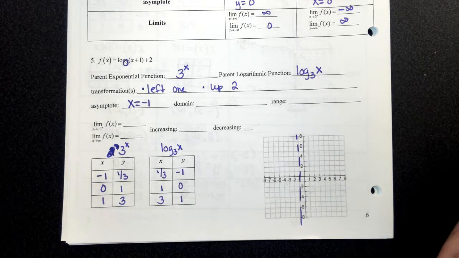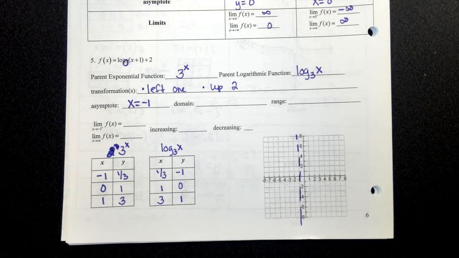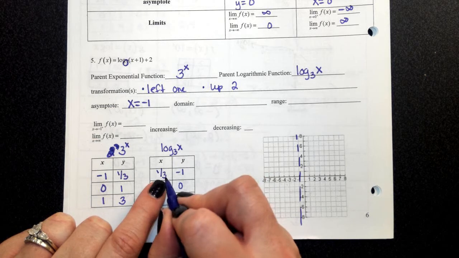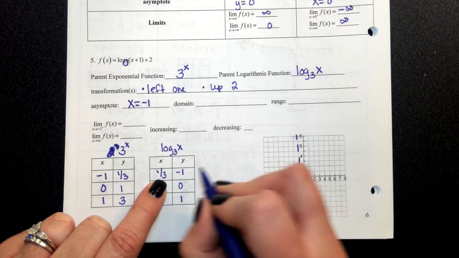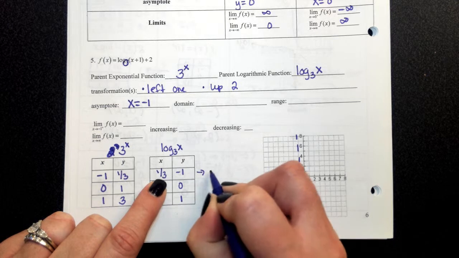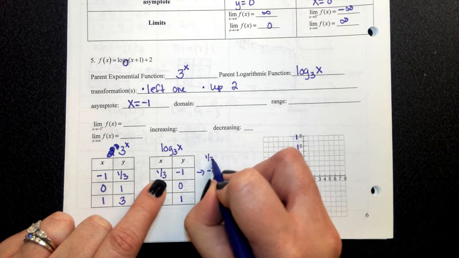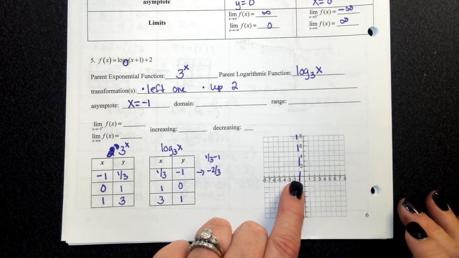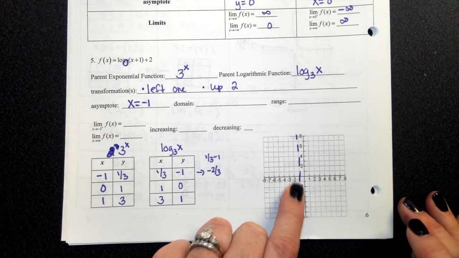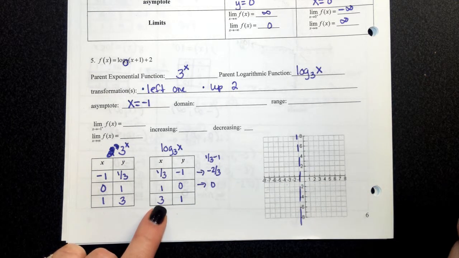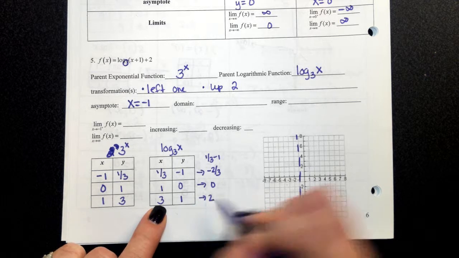Remember, any time you have a vertical asymptote with a log function, a vertical line is going to be shifted when you move it left and right. Now if I shift it to the left 1, I'm going to subtract 1 from each of my x coordinates. So 1/3 minus 1 is going to give me -2/3. Because when I shift it to the left 1, that's affecting my x coordinate, so I subtract 1. 1 minus 1 is going to give me a 0. 3 minus 1 will give me a 2.